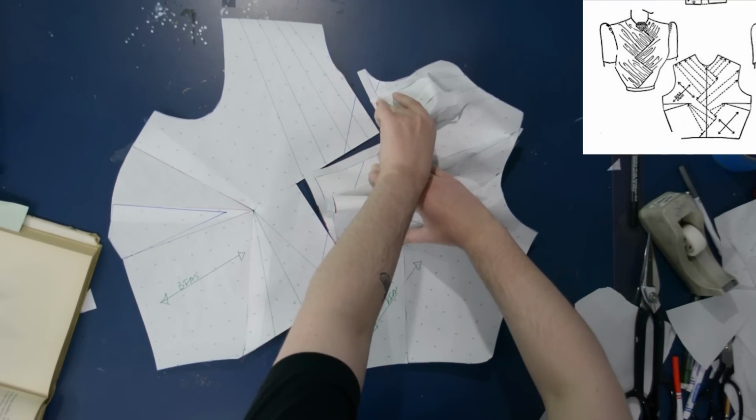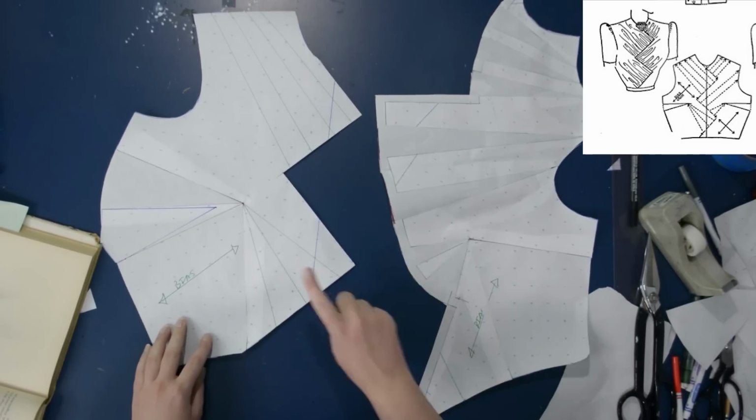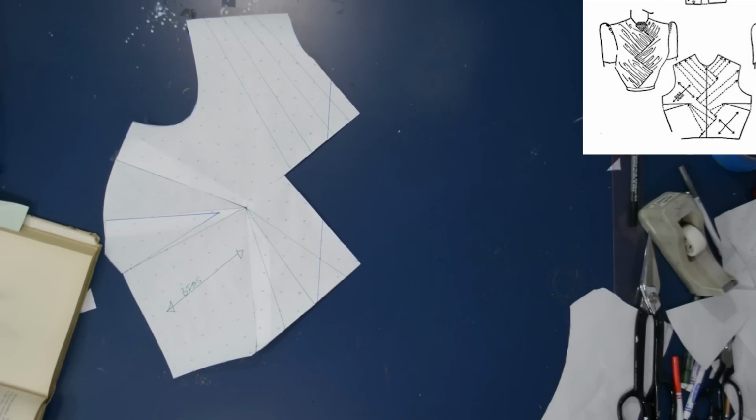All this is going to gather down into the zigzag. You can start to understand what's going to happen here. But this side is done, so now we can work on the other side. Set that aside for now.